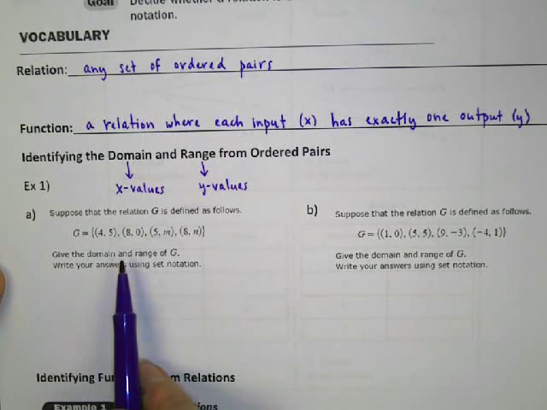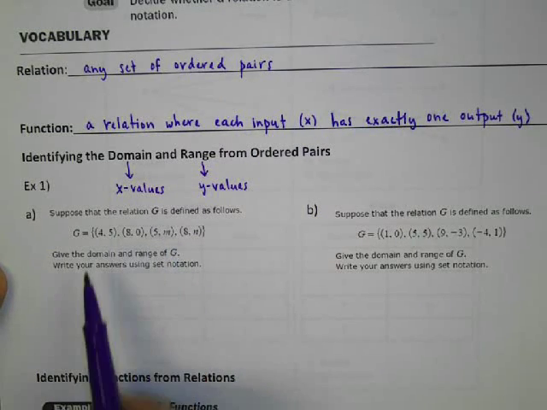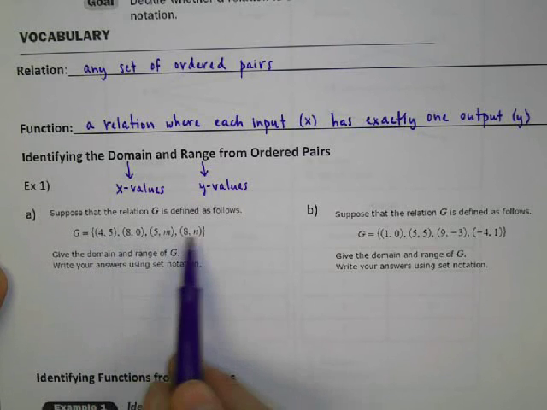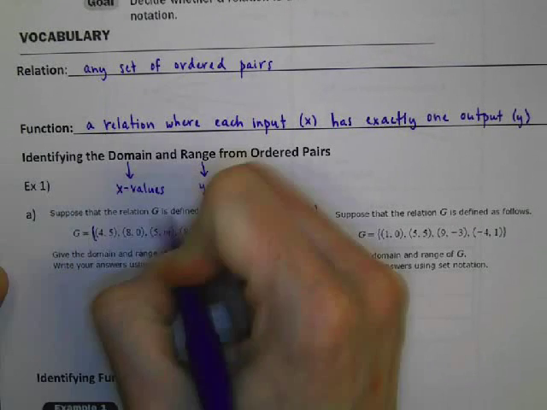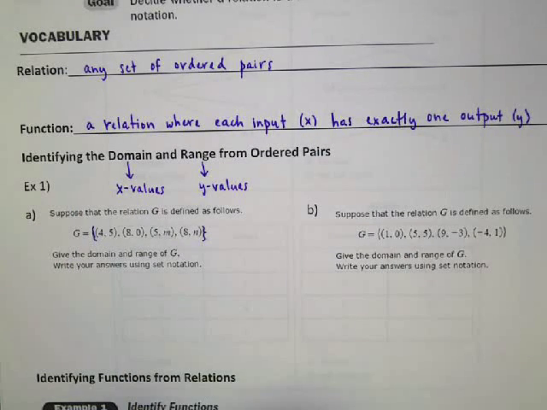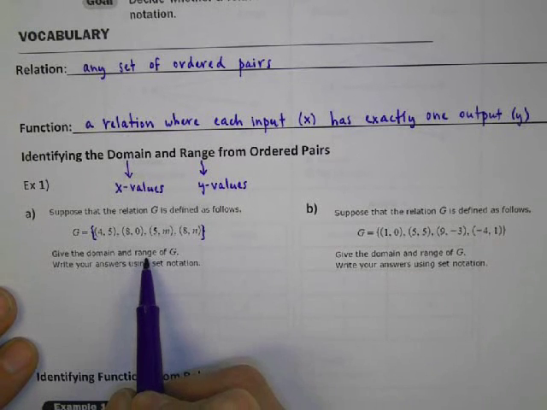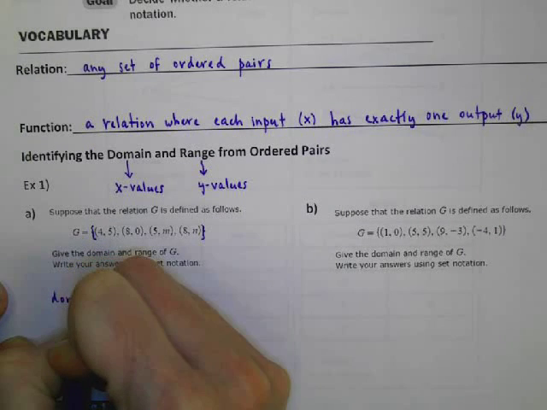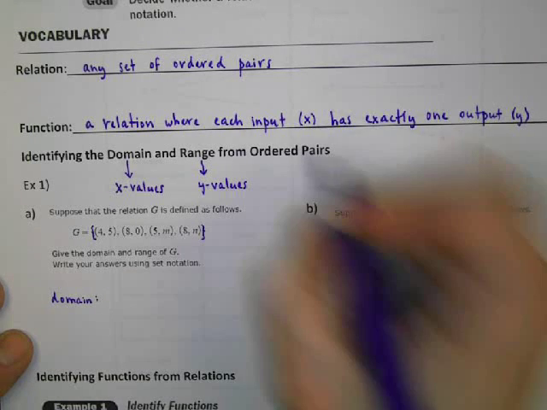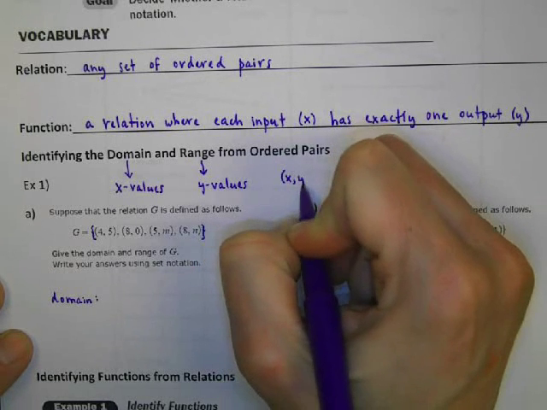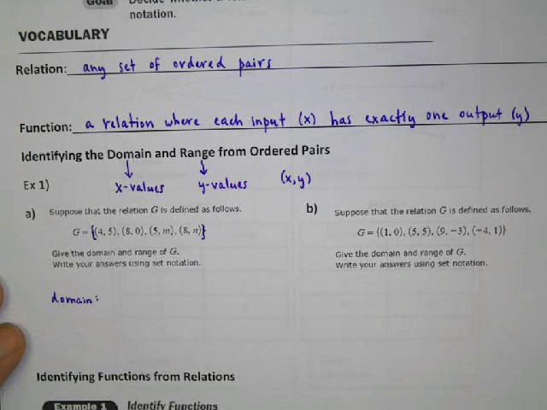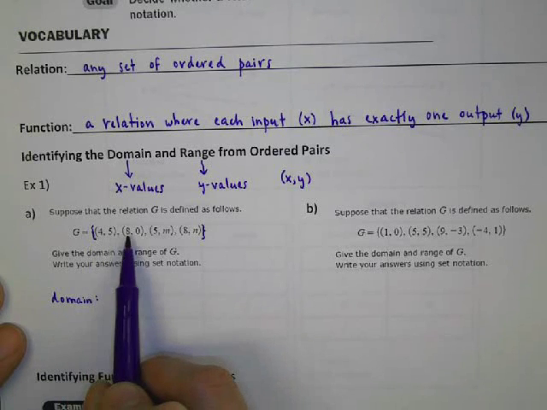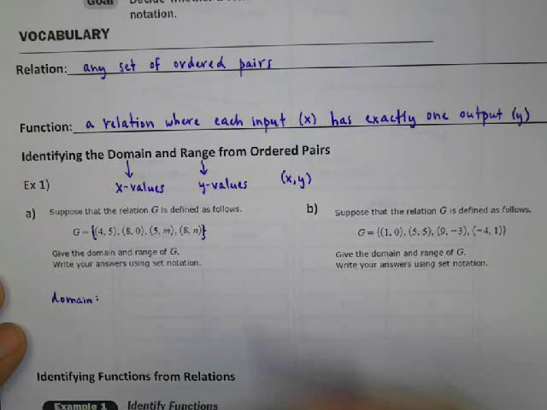If I look at example 1, they give me this relation G. Remember, a relation is just a set of ordered pairs, and we use these curly brackets to indicate that set. The question asks us to give the domain and the range of G. Remember, for domain, I'm talking about the x values. We know in an ordered pair, it's x comma y. So if I want the domain, I want all the first coordinates in each ordered pair.